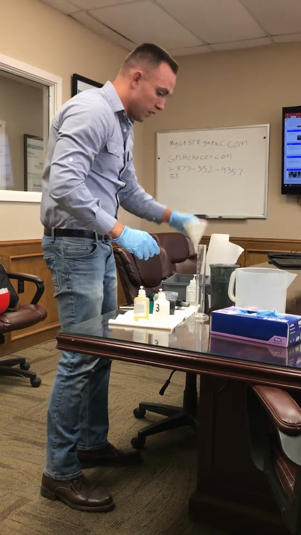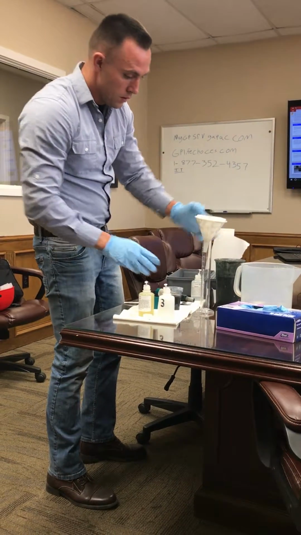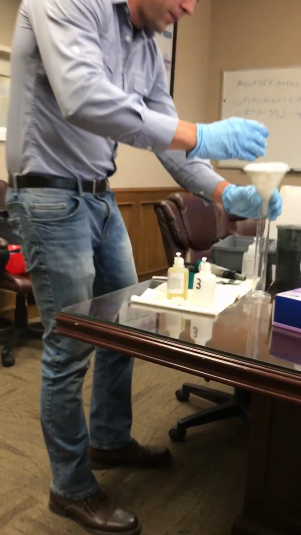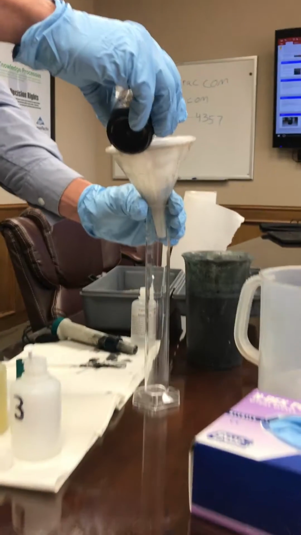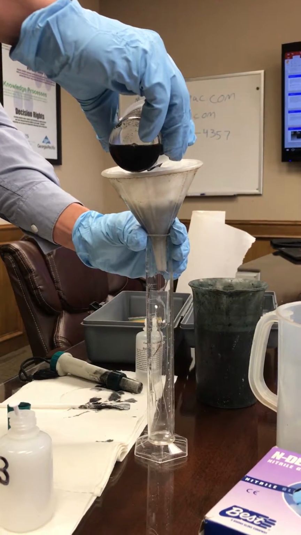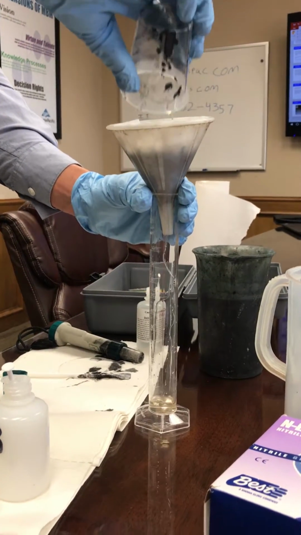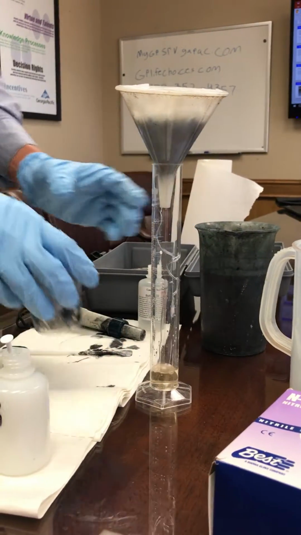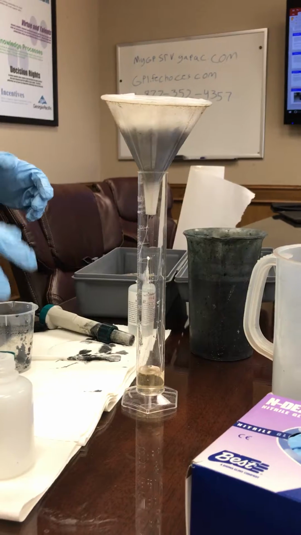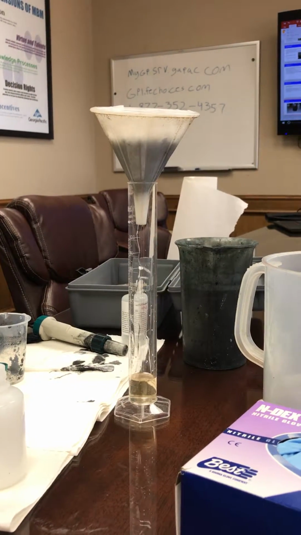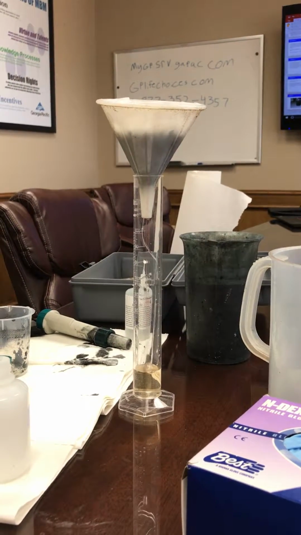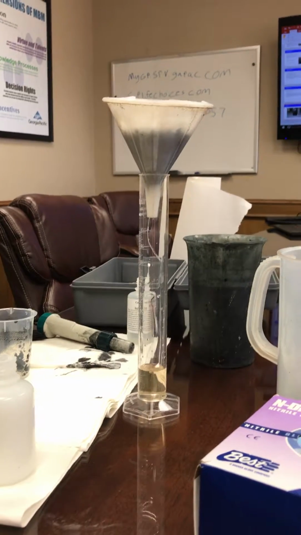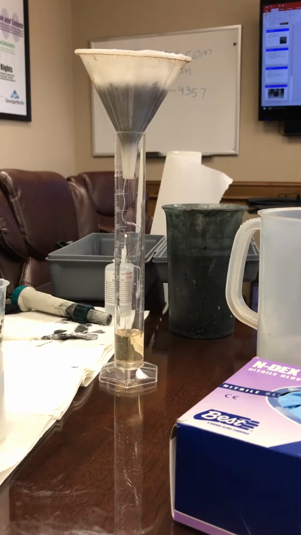Just take a little funnel, and I'll just pour it. You'll see all the clean water come out. There you go. That's what we normally see in the filtrate tank, and then you got all your solids on top, orange looking.